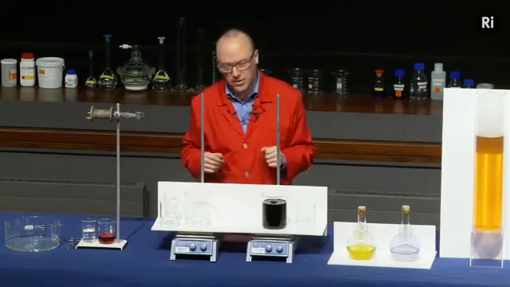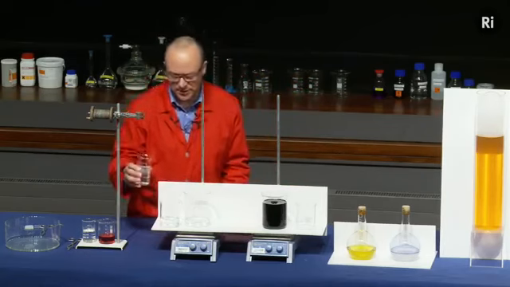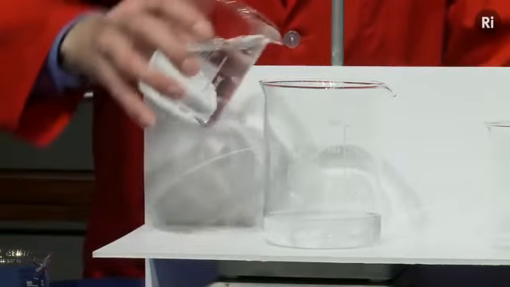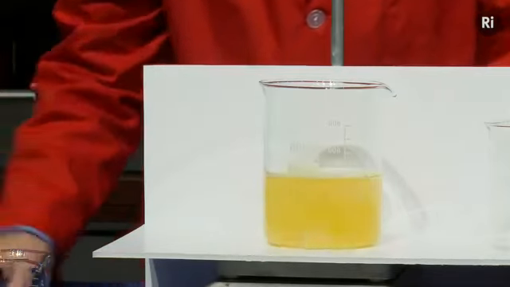So now that you understand how that one works, have a look at this one. So this involves three colourless solutions. So I pour that one into there, and I pour this into here. Again, watch closely.